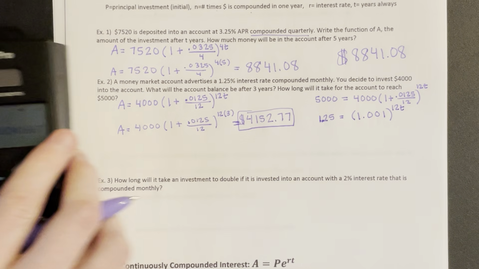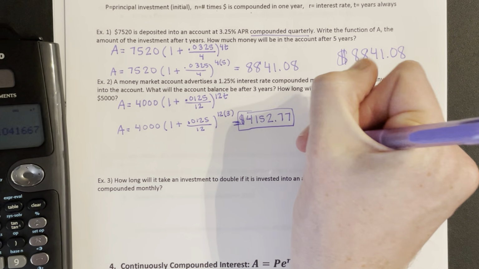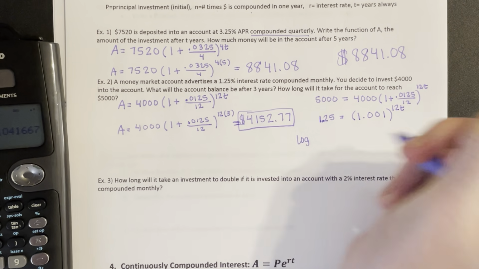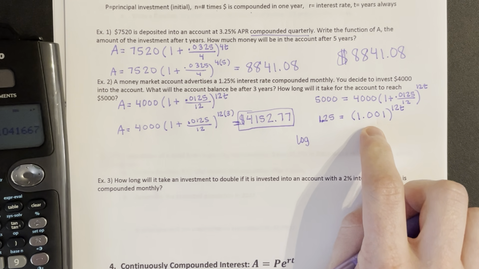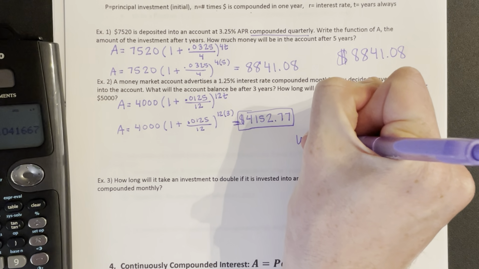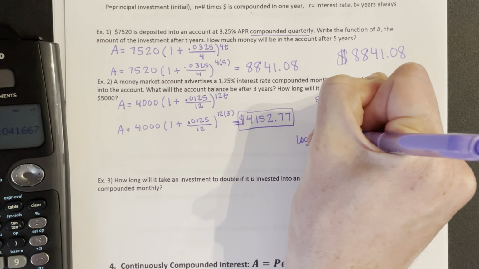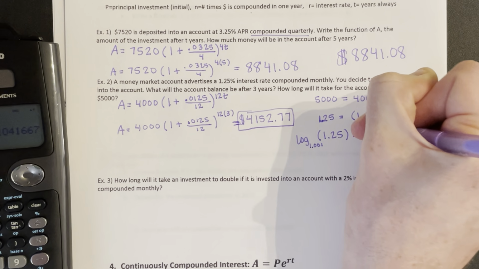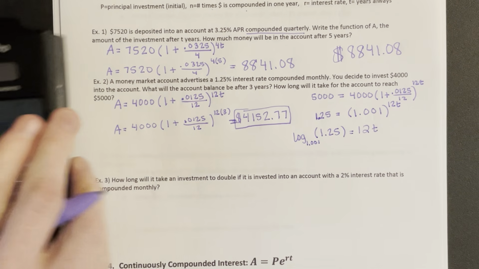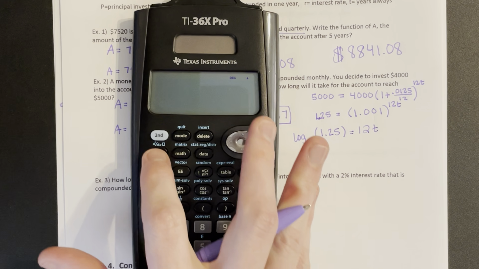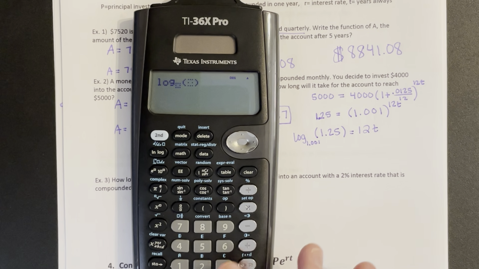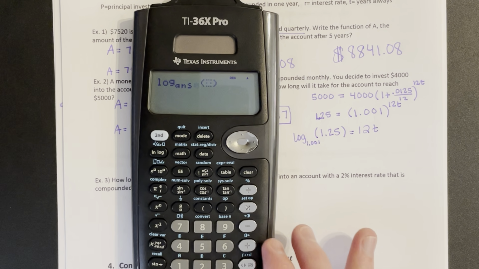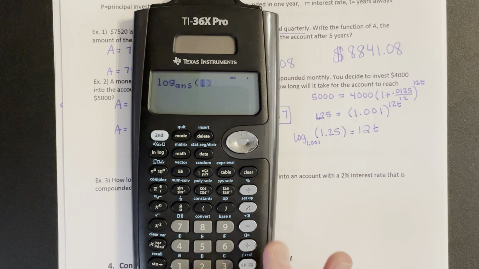Because this log is going to say I convert to log base 1.001 of 1.25 equals 12t. So when I put this in here, I need to do log base second answer 1.25.